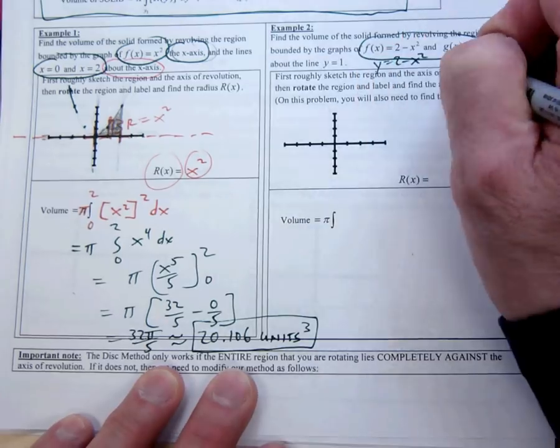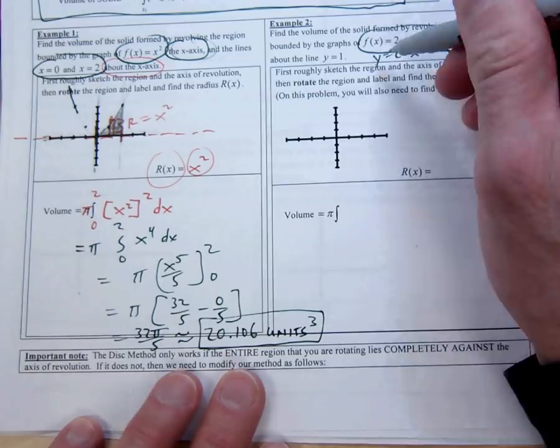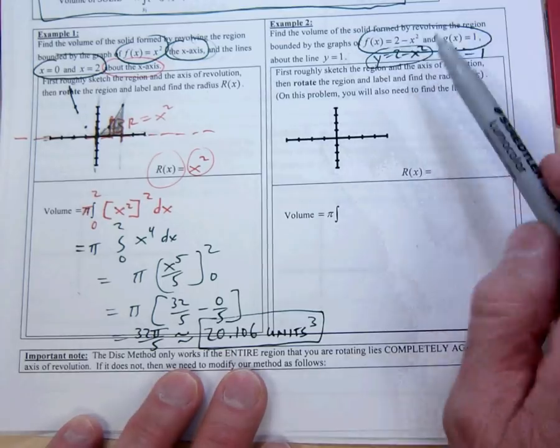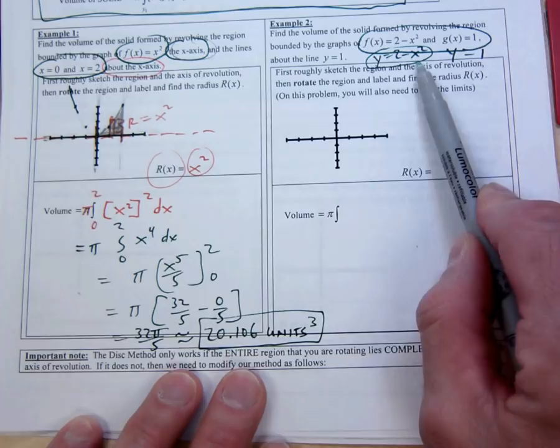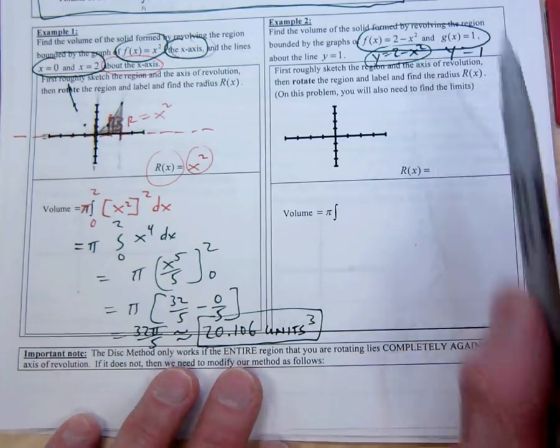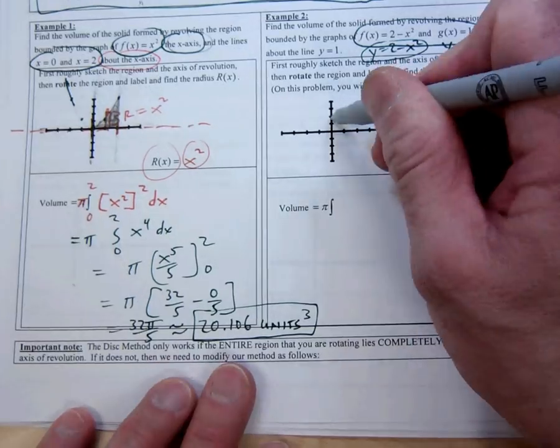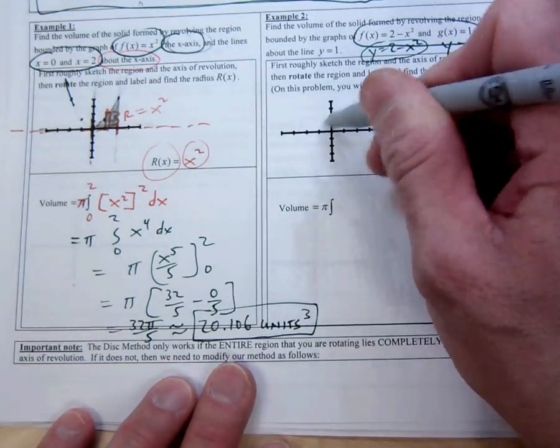And you can think of that as y equals 1. Okay, so what is this? This is a parabola shifted 2 up and opening downward. So it's definitely going to have a vertex at (0, 2), and then it's going to open downward like that. But let's get some more points.